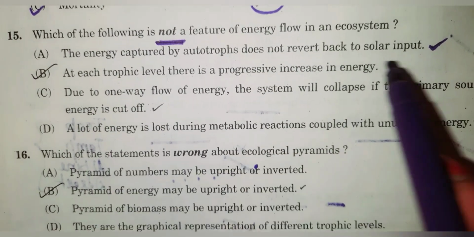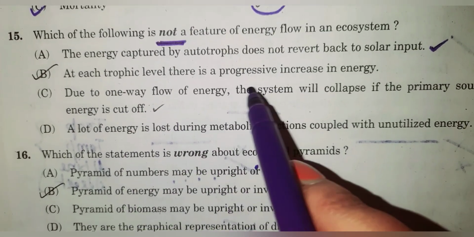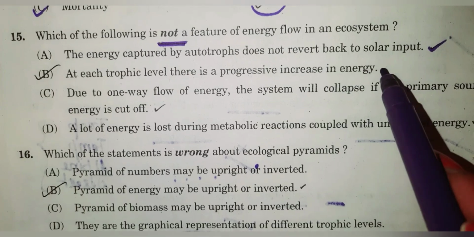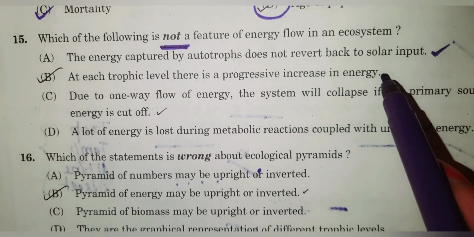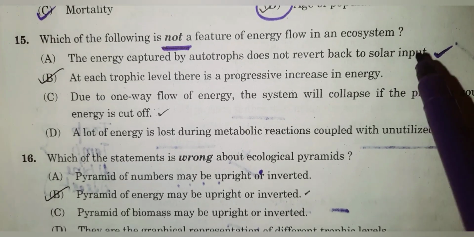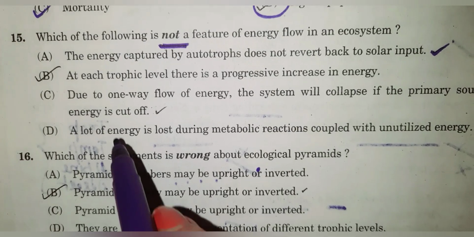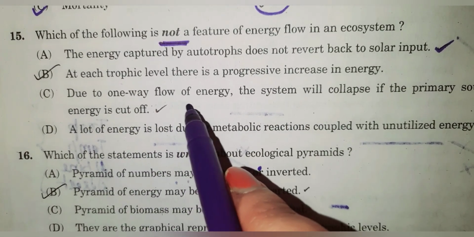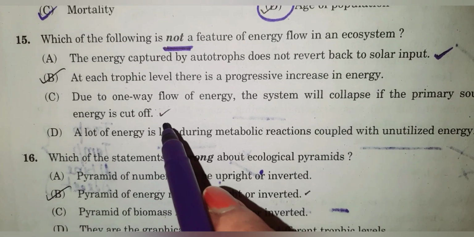So this is the first option. This is of course a feature. At each trophic level there is a progressive increase in energy. How can this be a feature of energy flow in an ecosystem? See, due to one-way flow of energy, the system will collapse if the primary source of energy is cut off.